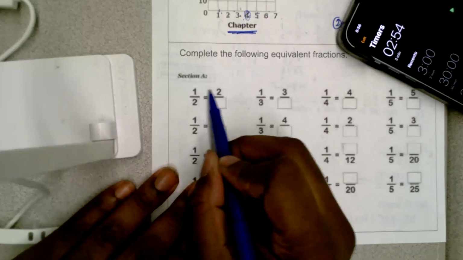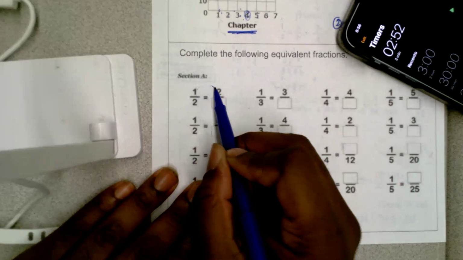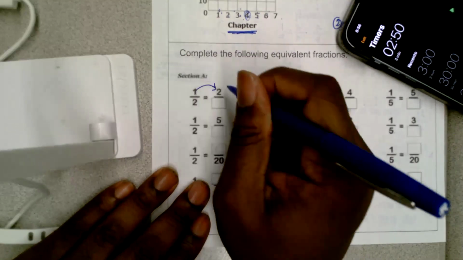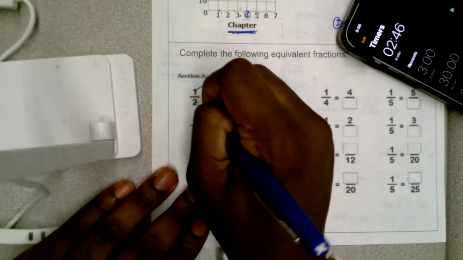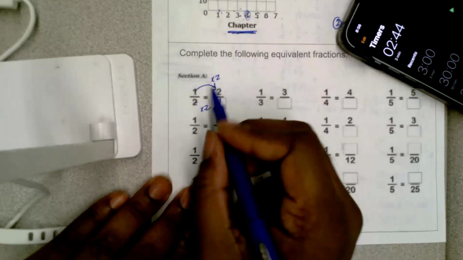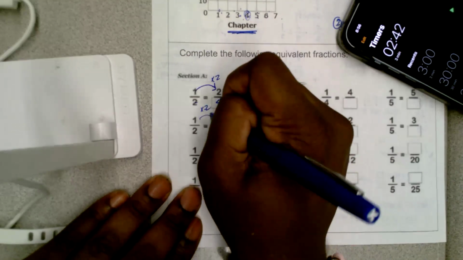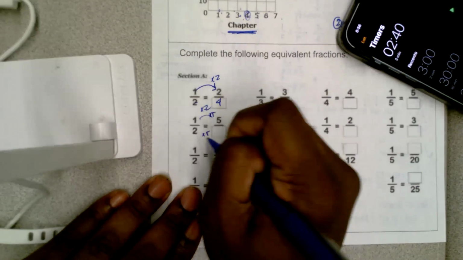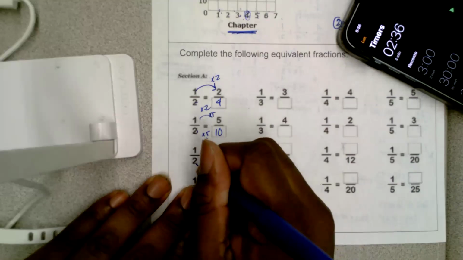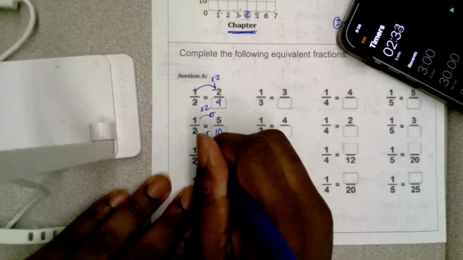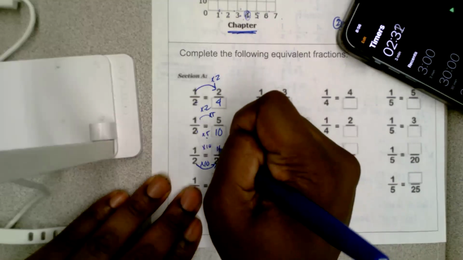So I know to get from 1 to 2, it's a small number to a big number, so I have to multiply by 2 on both sides. So I know 2 times 2 is 4. To get from 1 to 5, I multiply by 5 on both sides. 2 times 5 is 10. To get from 2 to 20, I multiply by 10 on both sides. And 1 times 10 is 10.